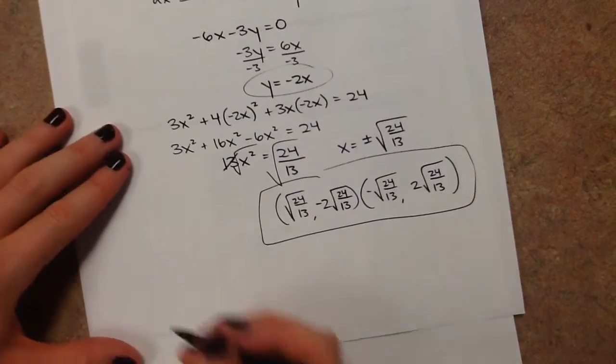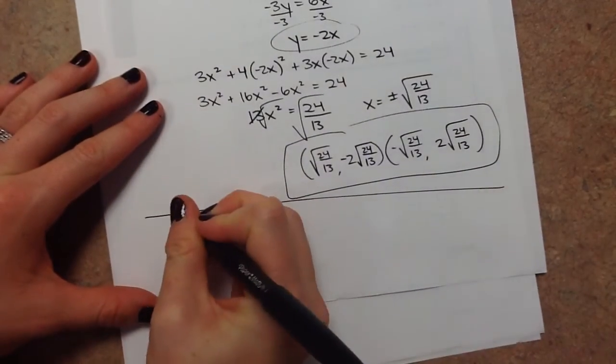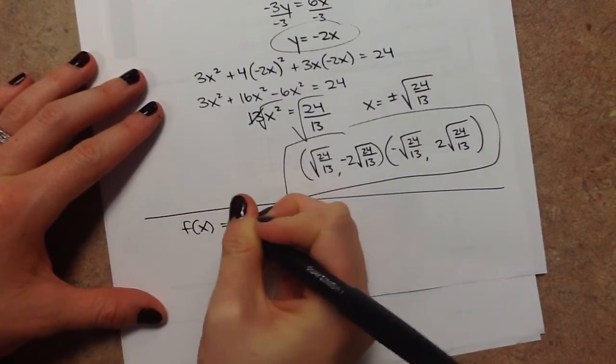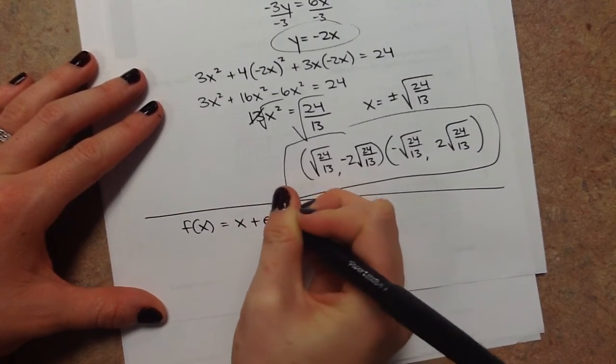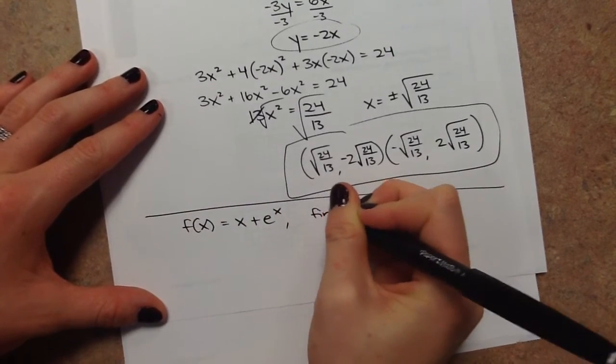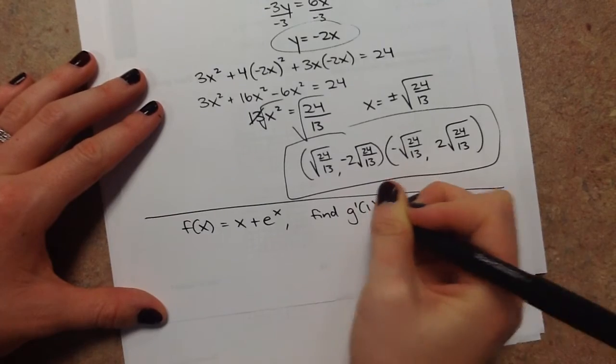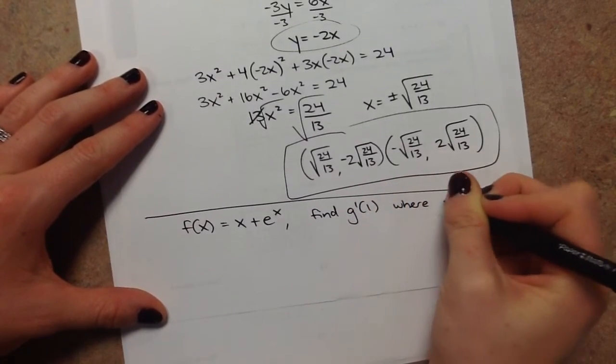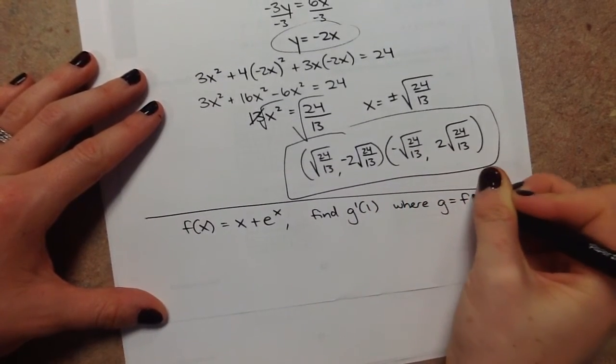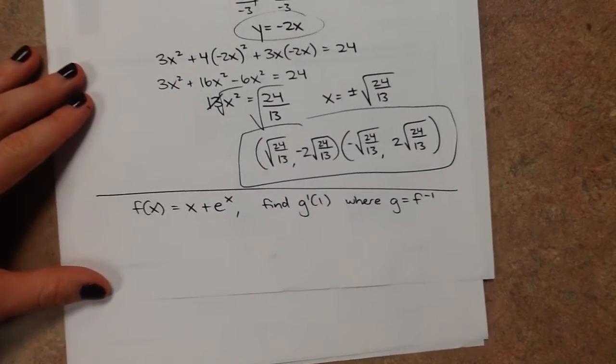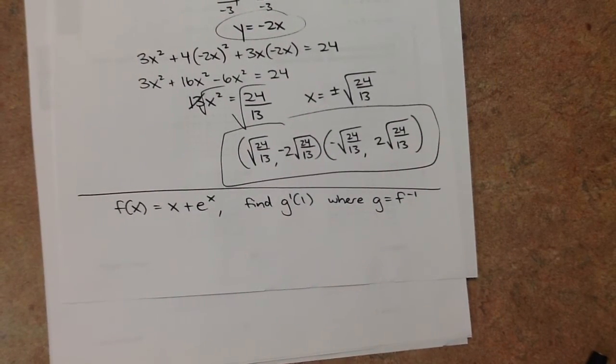Okay, so 3/8. Let's say we have f of x equals x plus e to the x, and we want to find g prime of 1, where g is the inverse of f. Okay, so that's what the setup would look like. You'd have f, they'd tell you that g is the inverse of f, and then they'd ask for a specific derivative on g.